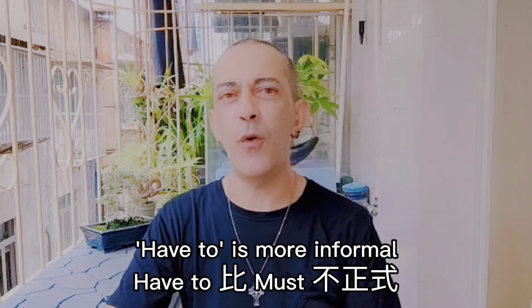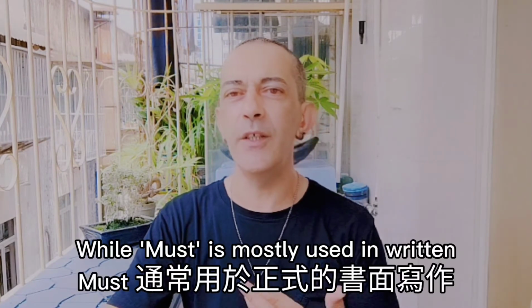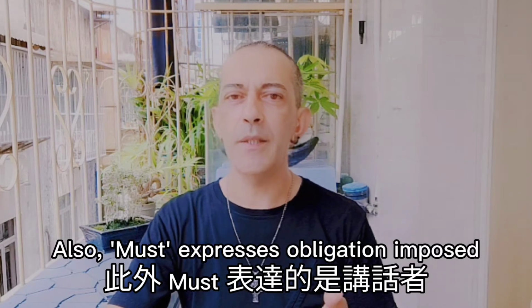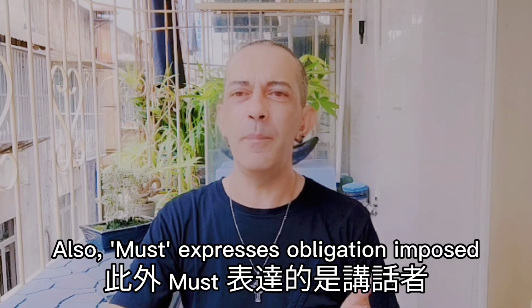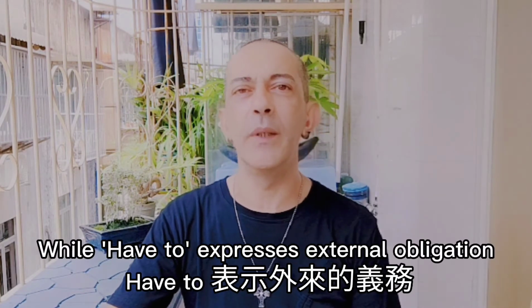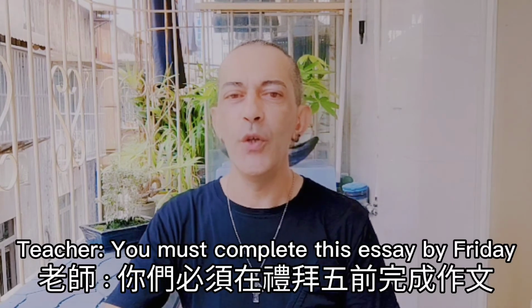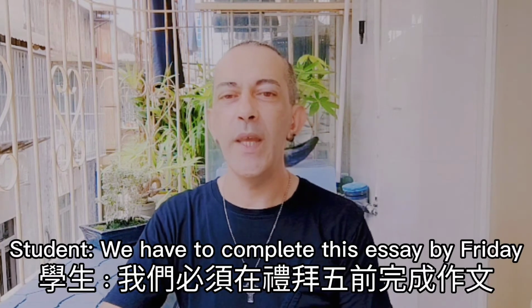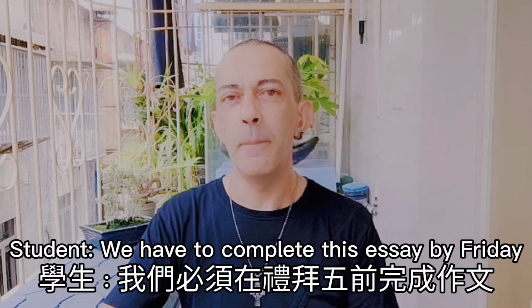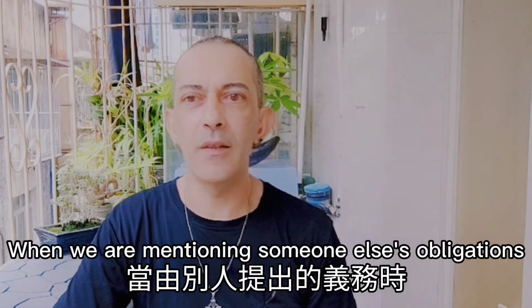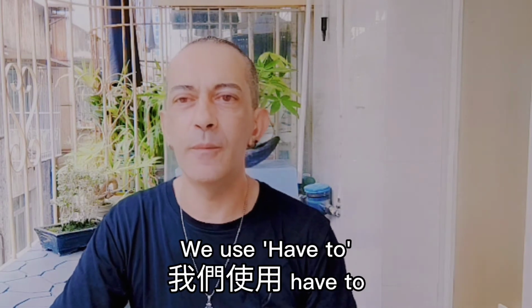Have to is more informal, while must is mostly used in written orders or instructions. Also, must expresses obligation imposed by the speaker, while have to expresses an external obligation. Teacher: you must complete this essay by Friday. Student: we have to complete this essay by Friday. When we are mentioning someone else's obligations, we use have to.